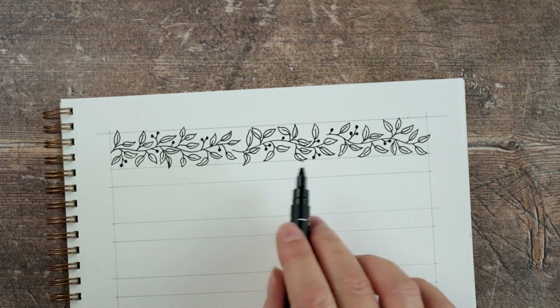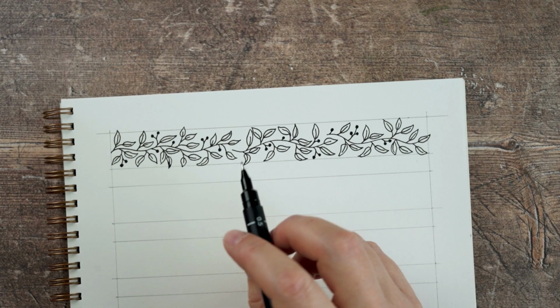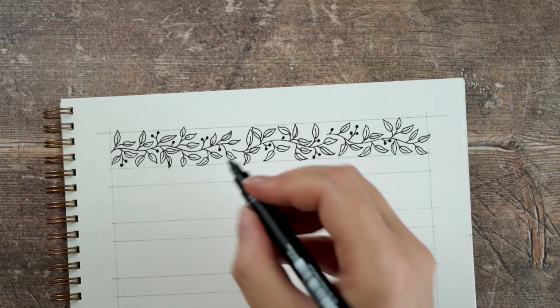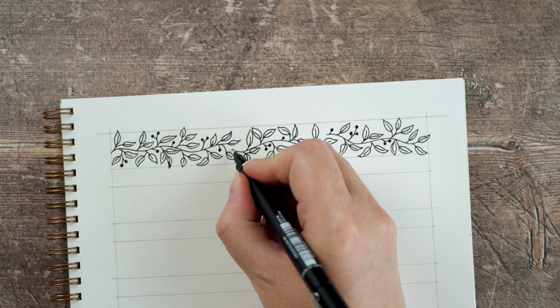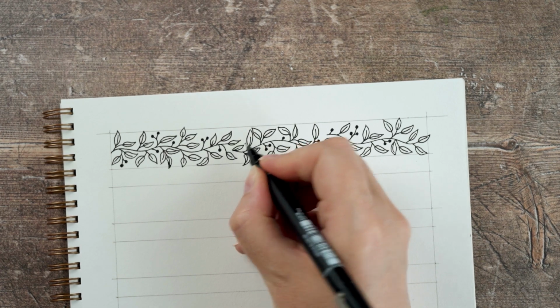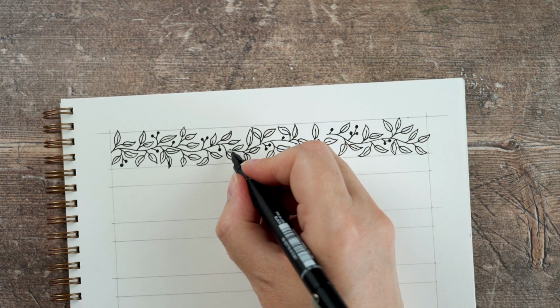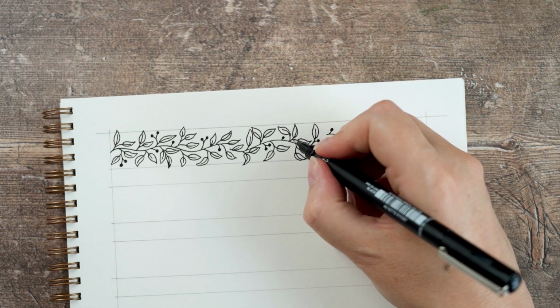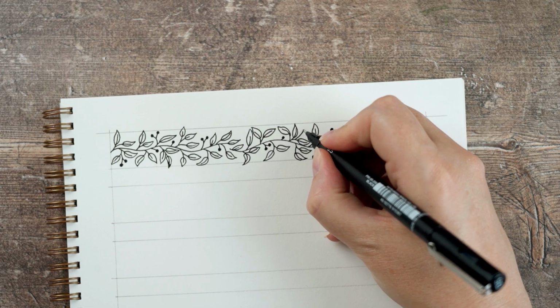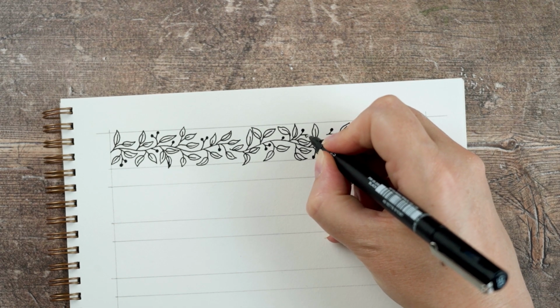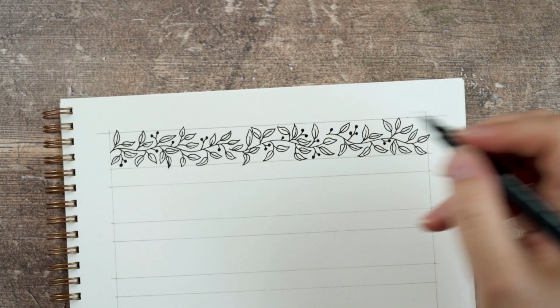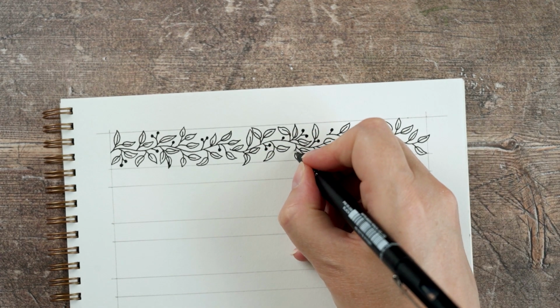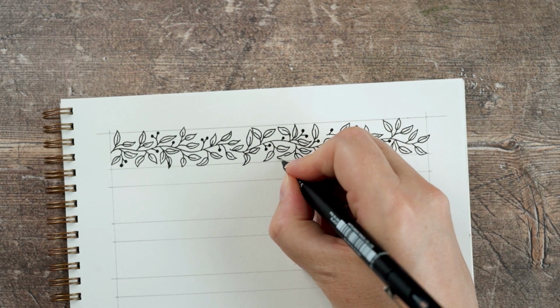Okay, so now I can take a look at the whole thing and just see if there's anything that needs just a little bit more. And I think I need a leaf on the end there. I think I need something up here, so maybe some more little berries. Do with the leaf heading backwards that way.